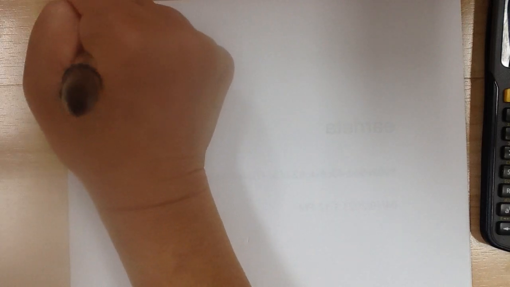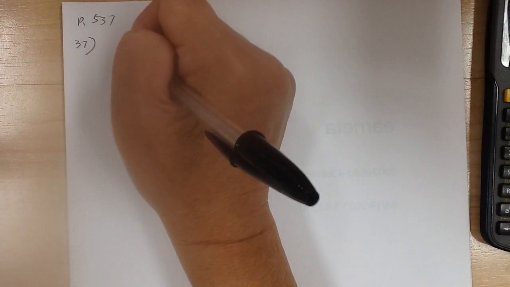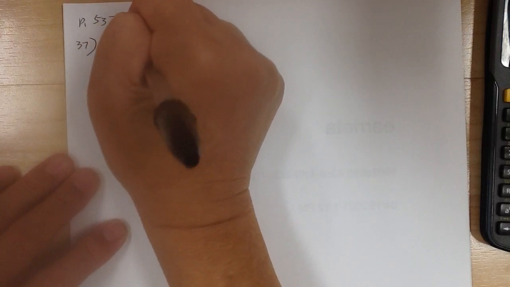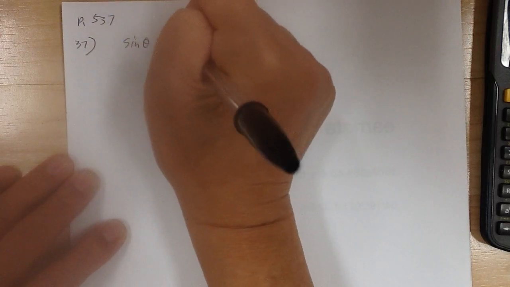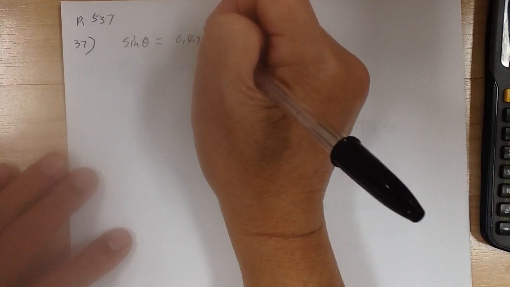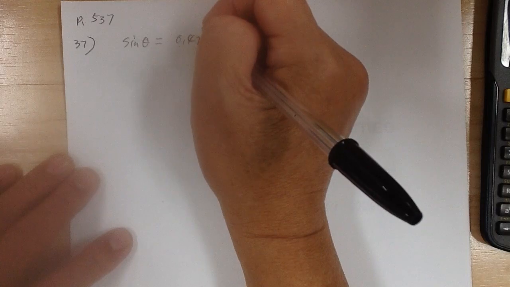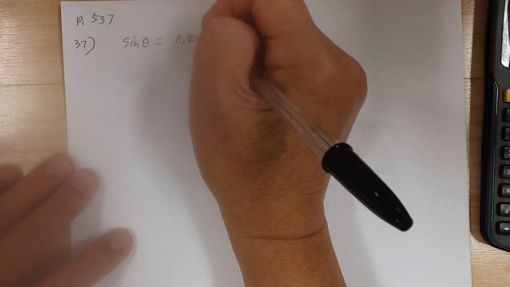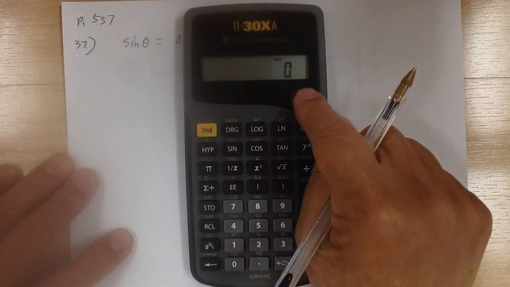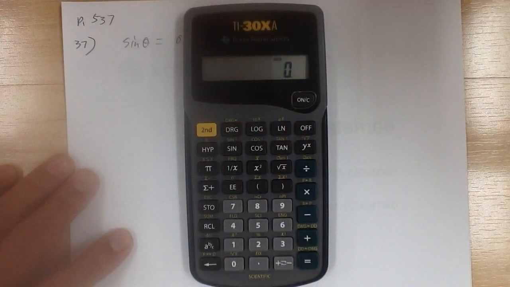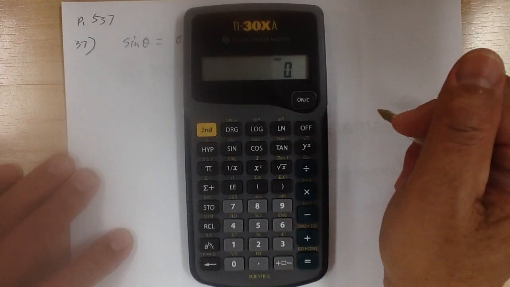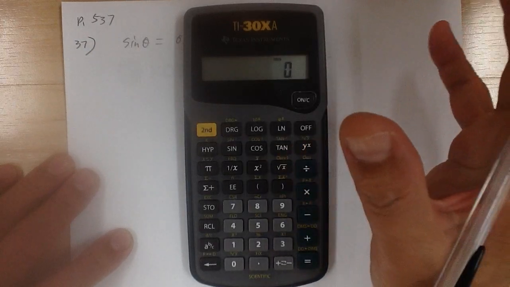Okay, number 37. You got sine theta equal to 0.4721. So you find two angles that have the given value, and give the answers to the nearest tenth of a degree. So whenever you use the calculator, it will always give you the first quadrant, or the first, second, or fourth quadrant, depending on the function.